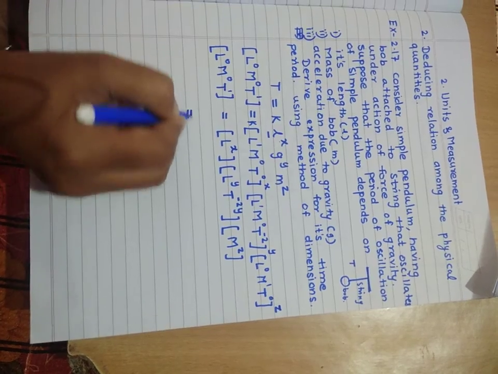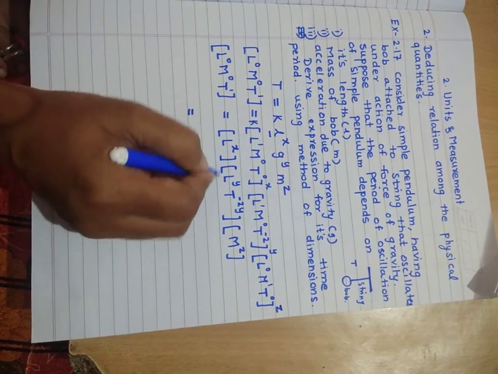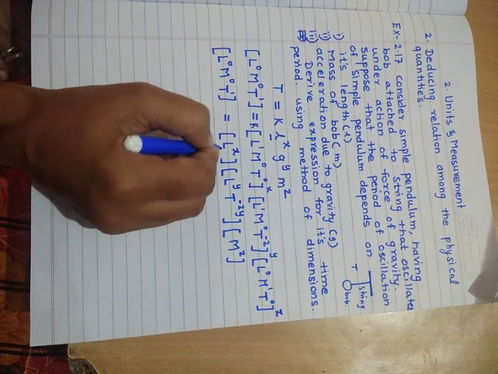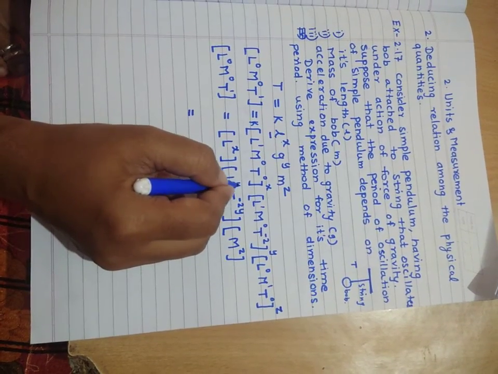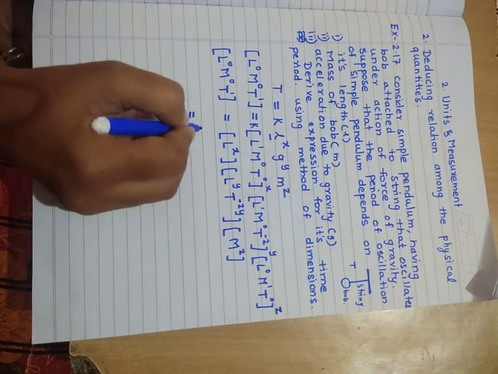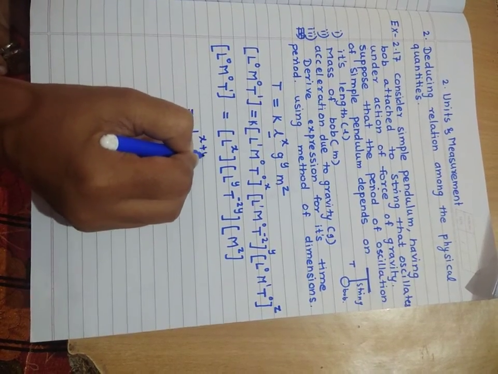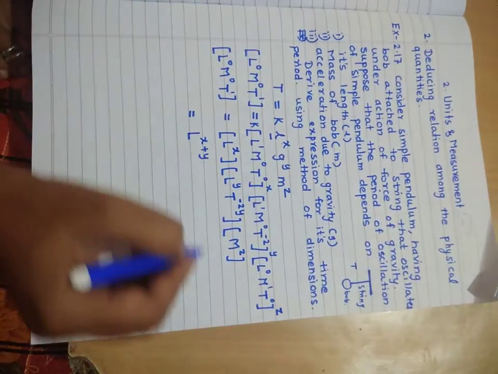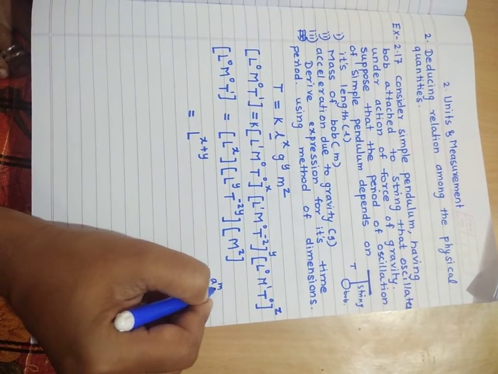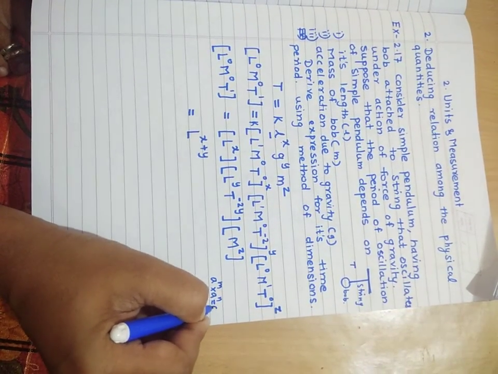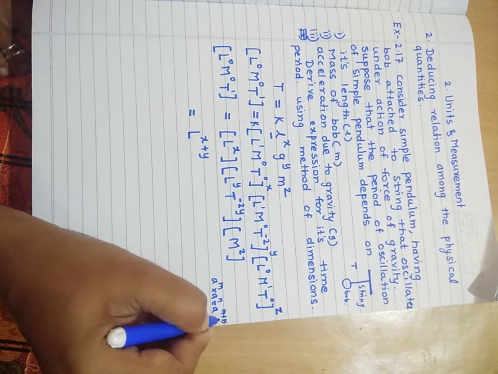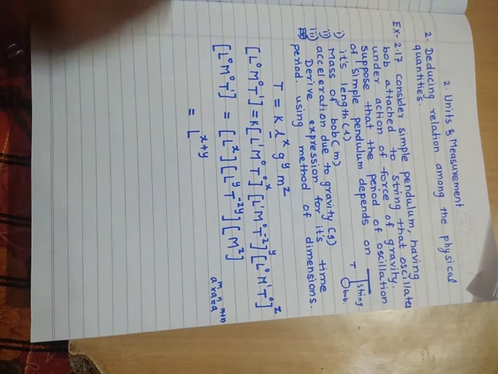See here, how can we write the equation for L? L raised to X, and what is present here? L raised to Y. You know the rule. How can we write it? L raised to X plus Y. Clear? Know this: A raised to M into A raised to N is equal to A raised to M plus N. So we have used it.